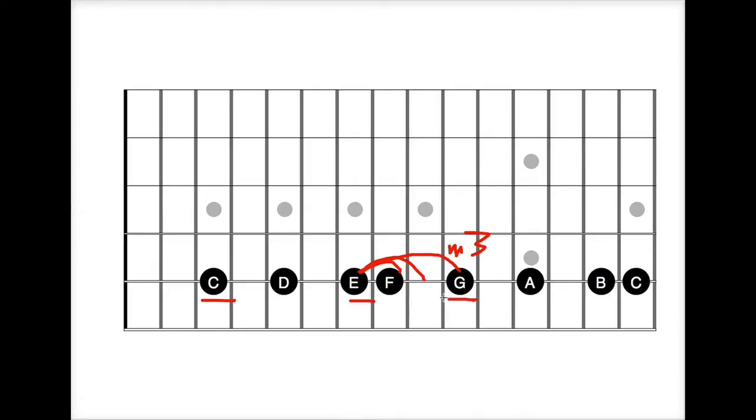So that's what I'm talking about when I say we're harmonizing in thirds, or we're coming up with these triads by harmonizing them in thirds. We have a major third interval from C to E, and then we have a minor third interval from E to G, and that is the notes that make up that first chord, C, E, and G.